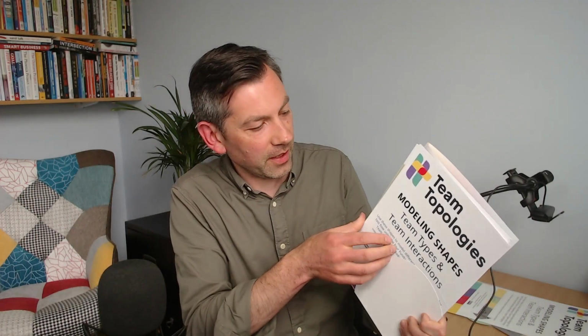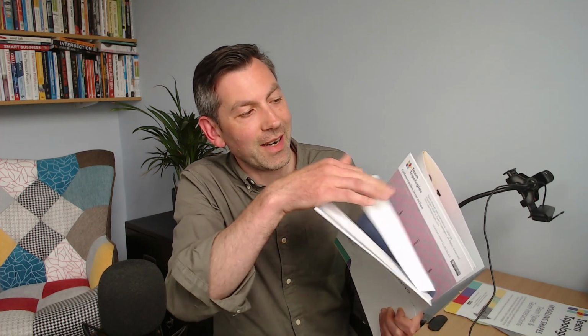So the idea is that these are pre-printed, pre-cut sheets with various different shapes inside. Different colours that match the Team Topologies team types and colour schemes that we use in the book. And crucially, we've also got team interaction modes: collaboration, X as a service, and facilitating.